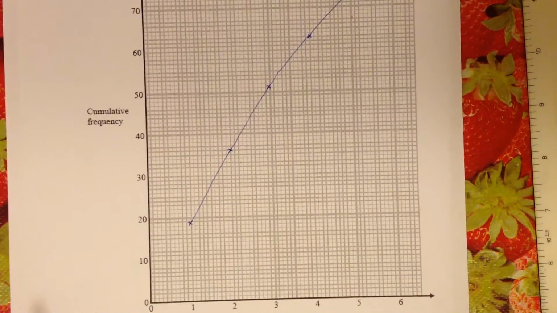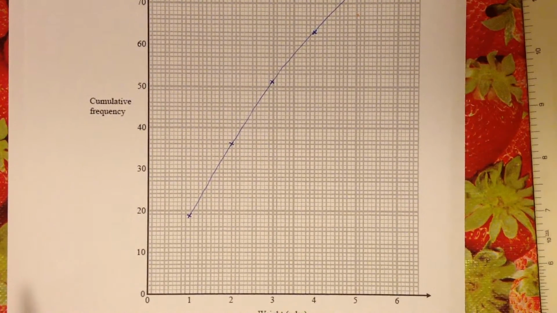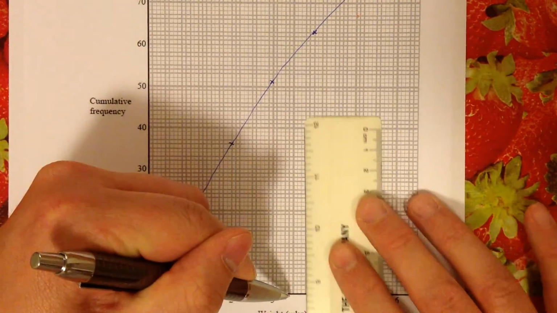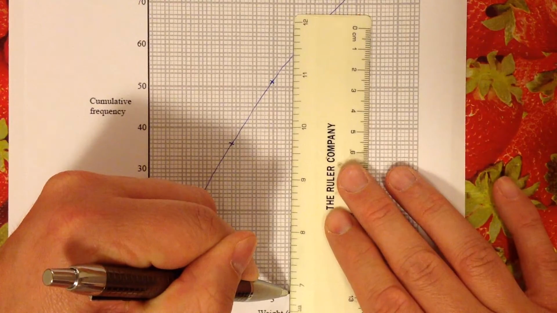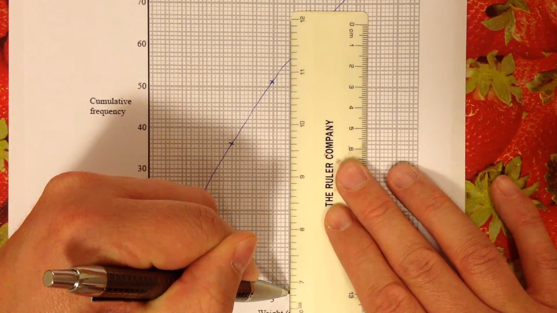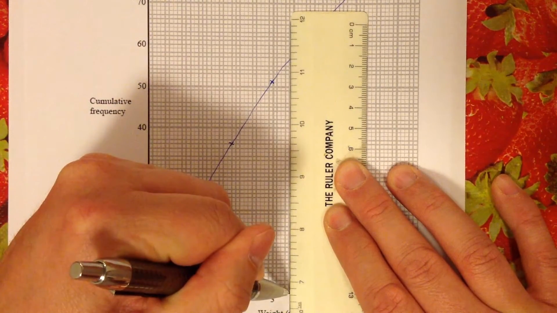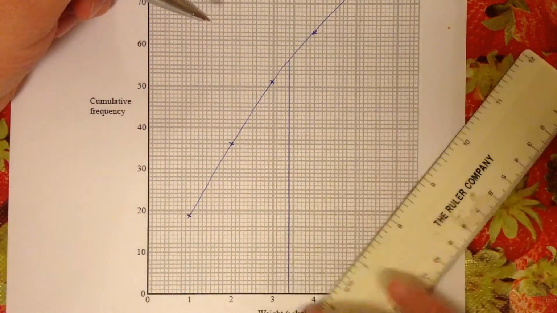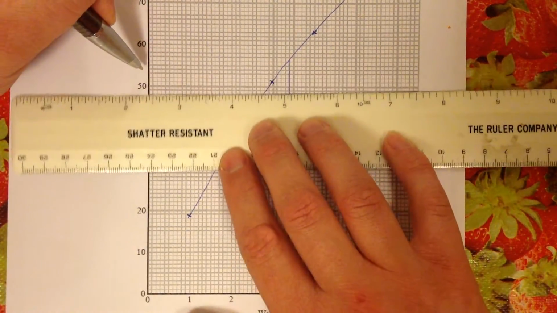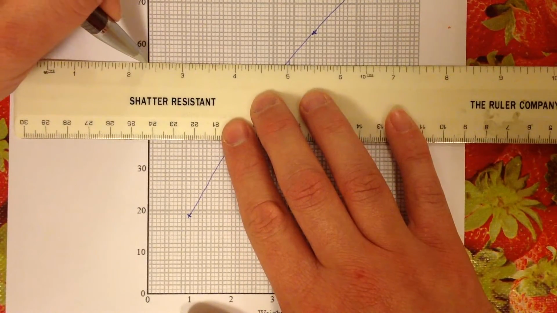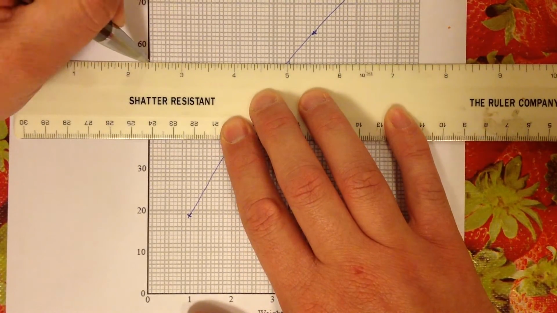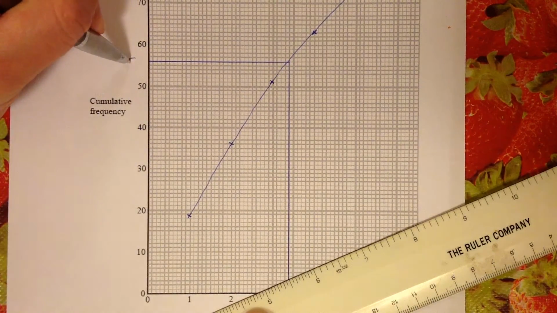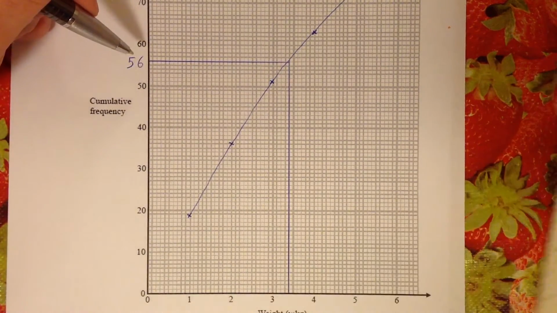So using our cumulative frequency graph, we're going to start on the x-axis with 3.4, and we're going to, using our ruler as accurately as we can, draw up to where we meet our cumulative frequency curve, and then we're going to go across and read this value off of the y-axis. We can find when we've done that this value comes out at 56 parcels.